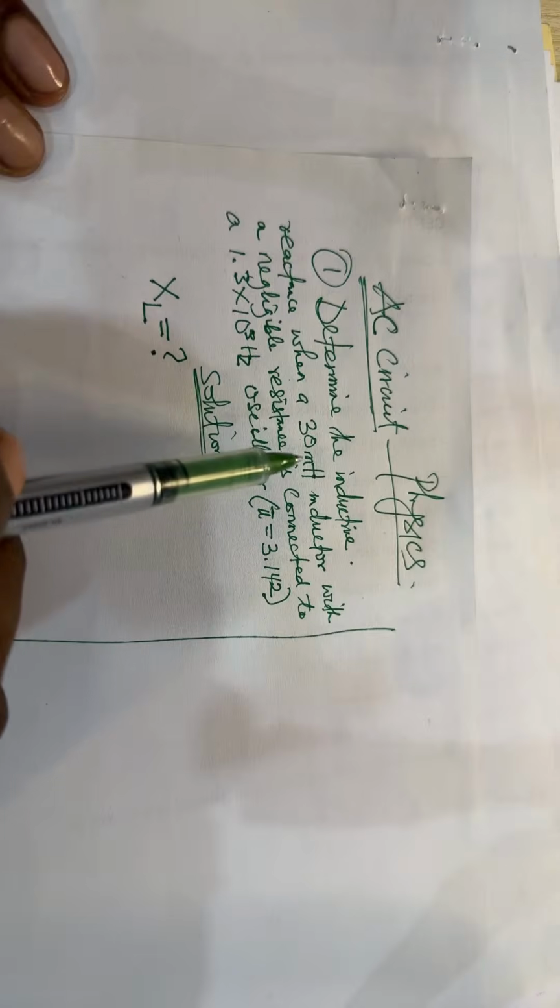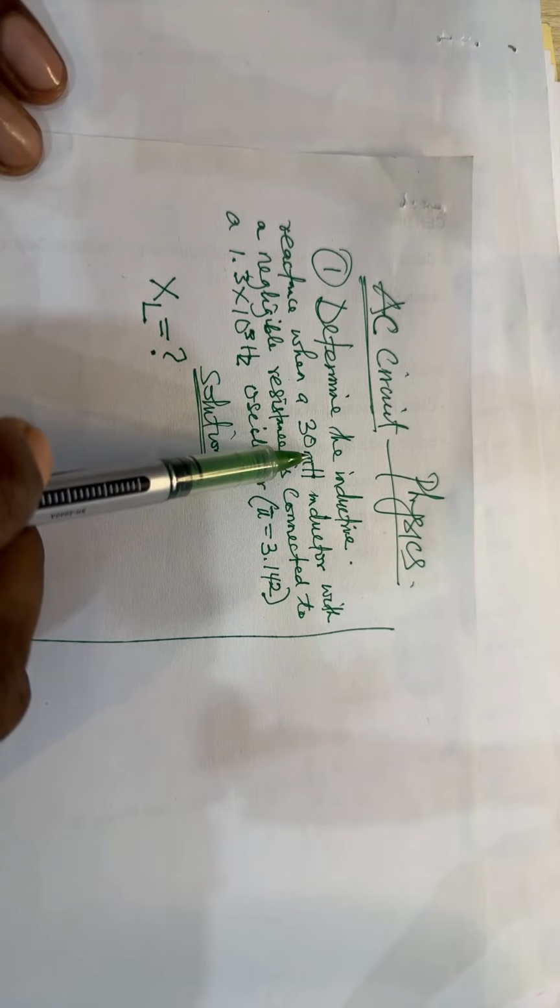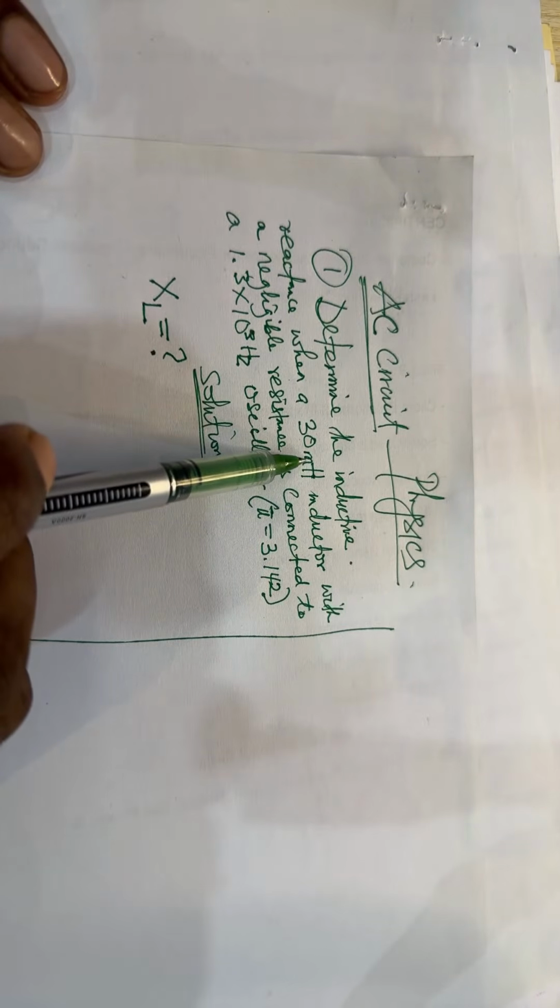Yes, I'm still waiting for your response. I say, what is this mH? We have 30 mH. What is this mH?